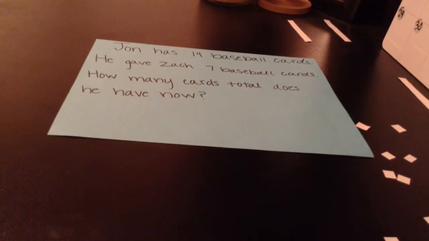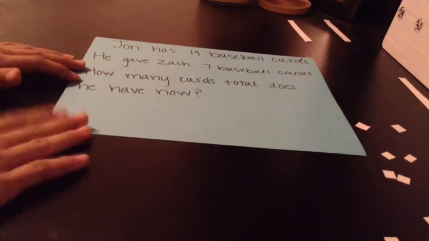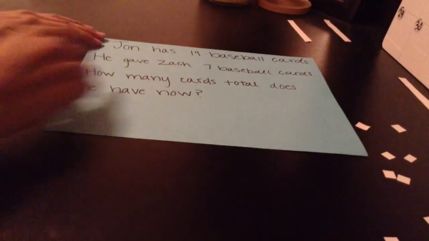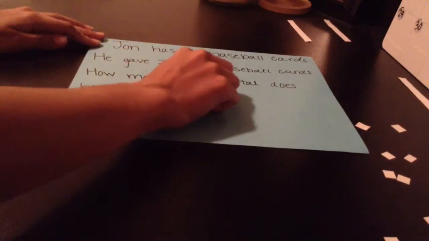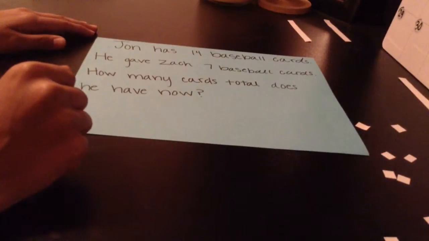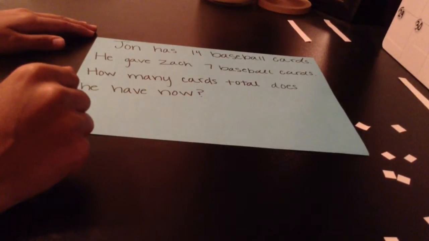So the way we're going to figure out what kind of problem this is, we're going to see if anything is changing in this problem. The second sentence tells us that something is changing. John gave Zach 7 baseball cards. He's giving the baseball cards away, which means the number will be changed.